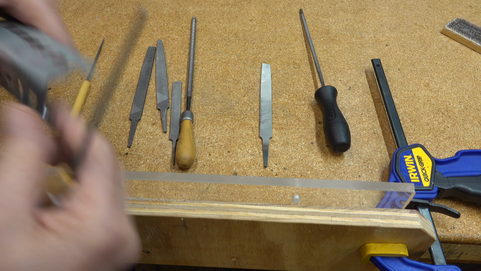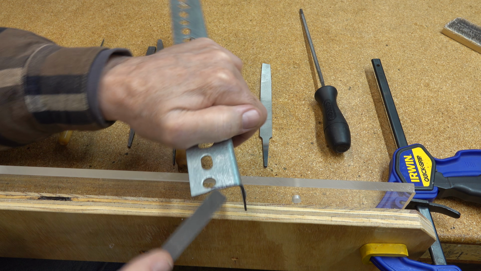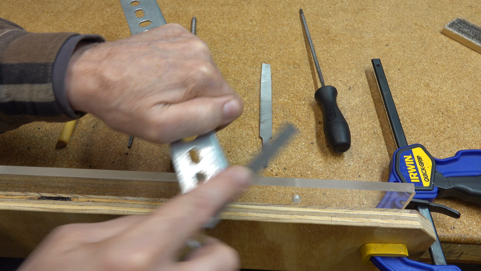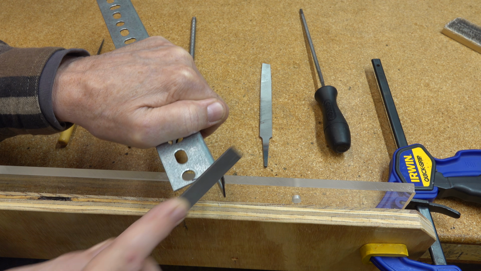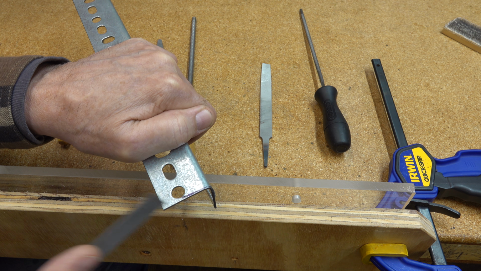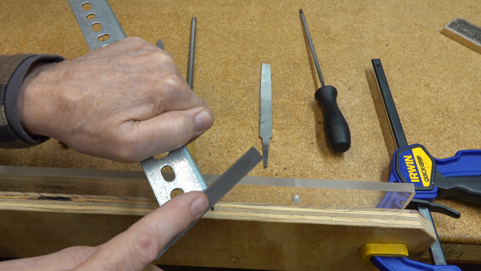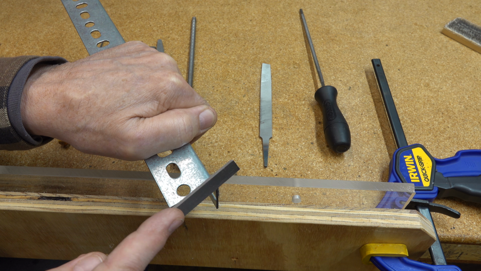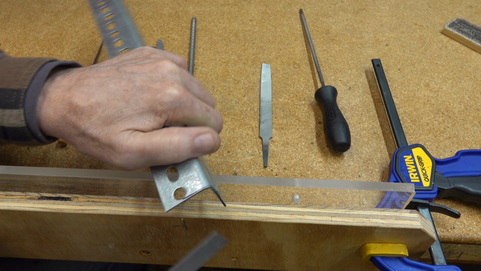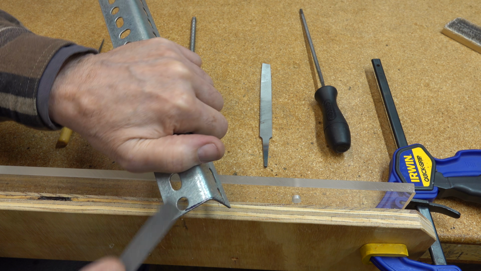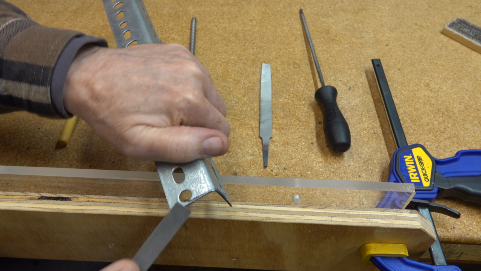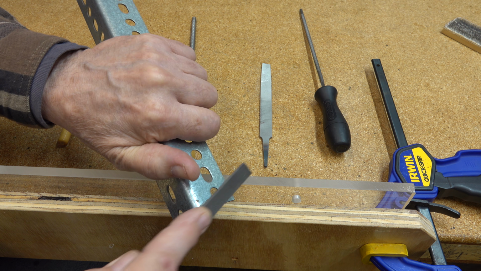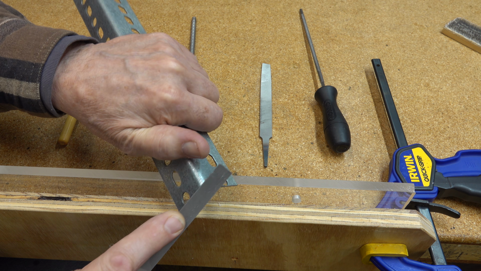I would take a fine file and play the game this way again. Give yourself a nice angle on it, and do this at a few different angles. Don't just go along a 45. You're going to want to top dress it a little less, a little more, right to the edge, and then share that radius in your filing. Same game. Walk it around the corner.